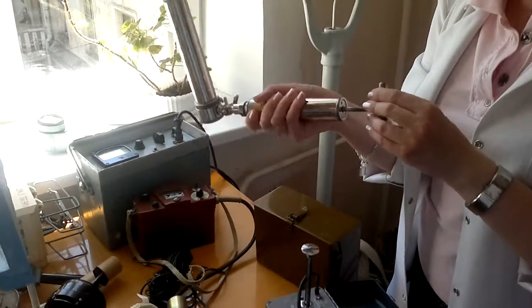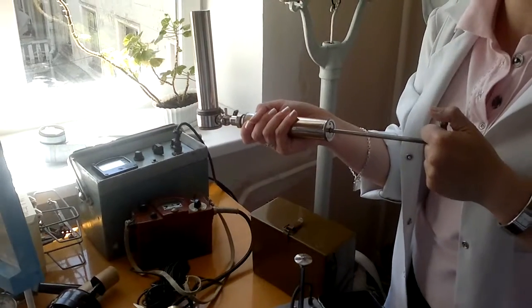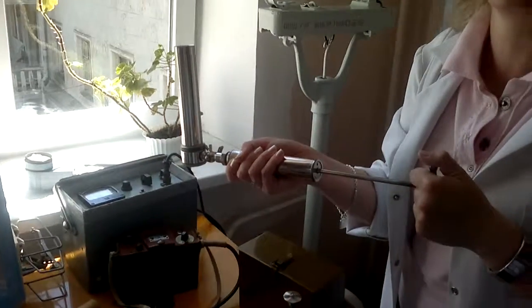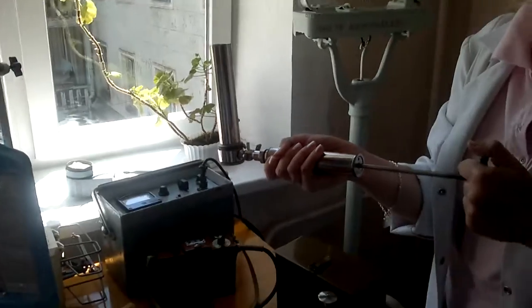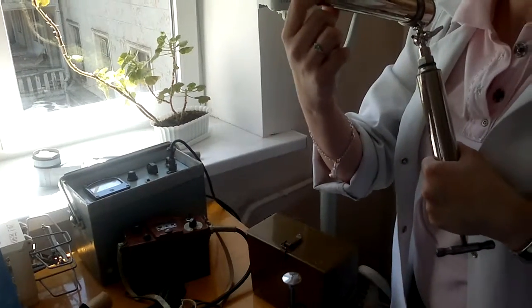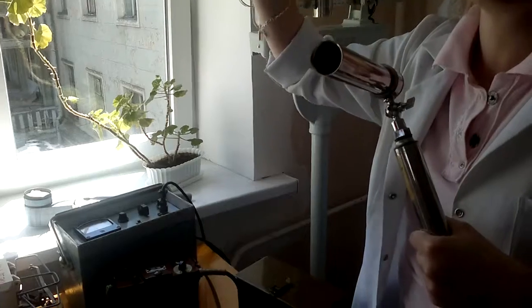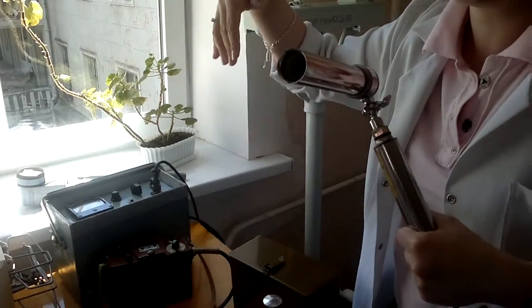Owen's device for dust determination, qualitative and quantitative both. Owen's by surname of scientist. If we are trying to determine dust quantitatively, we have to put filter with previous weighting of empty filter and weighting of filter with dust on it.